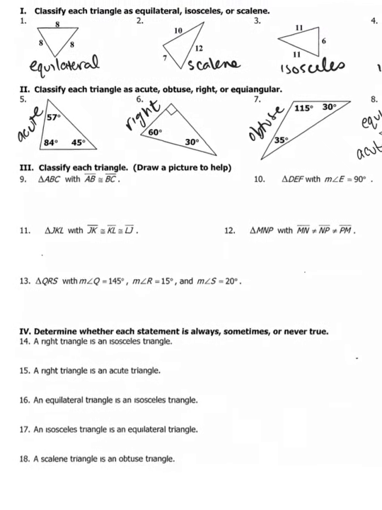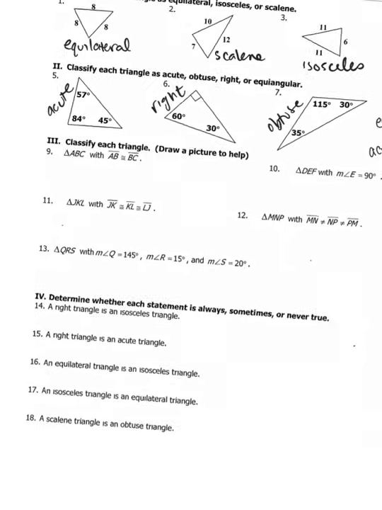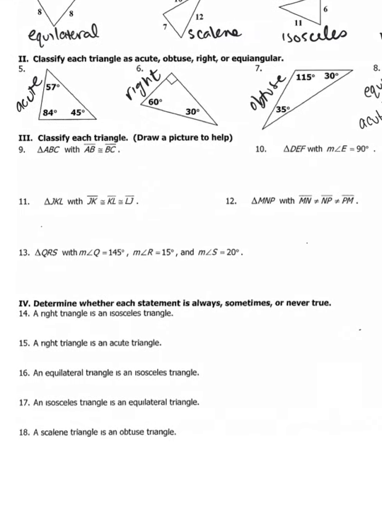For the next section, you have to classify these triangles. And in order to do that, you need to draw yourself a picture. So we are told for number 9 that we have triangle ABC with segment AB congruent to segment BC. So saying that this is triangle ABC tells me that my vertices, the corners of my triangle, are labeled A, B, and C. So here's my triangle.